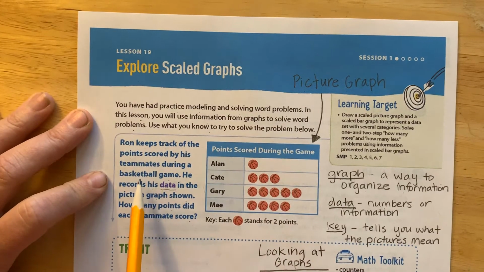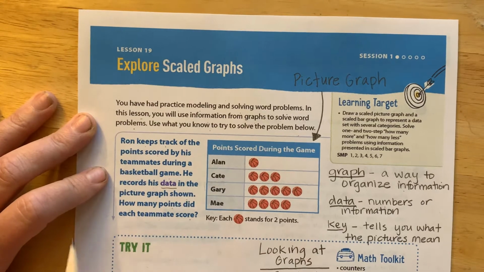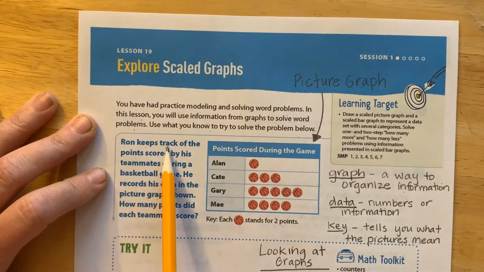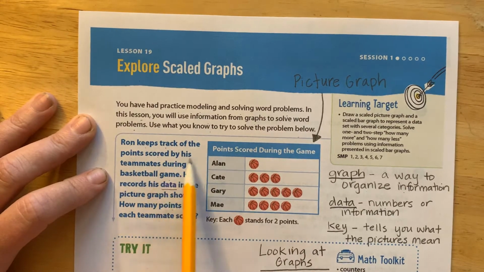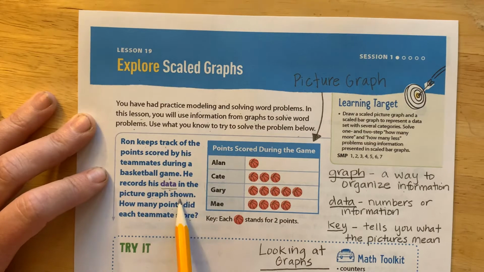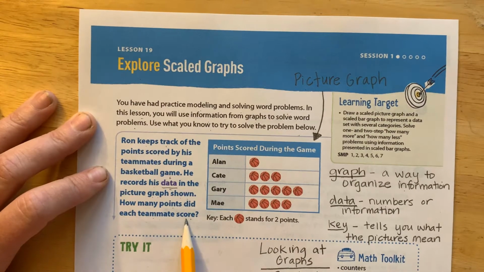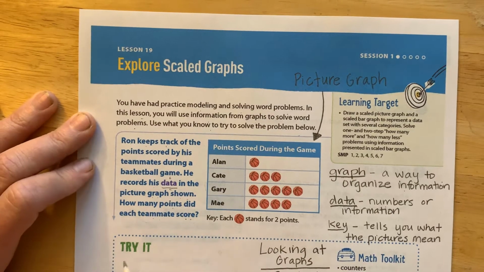Now let's look at what we have to do with this graph. I'm going to read it again and see what they want us to do. Ron keeps track of the points scored by his teammates during a basketball game. He records his data in the picture graph shown. How many points did each teammate score? What's the question they're asking us?